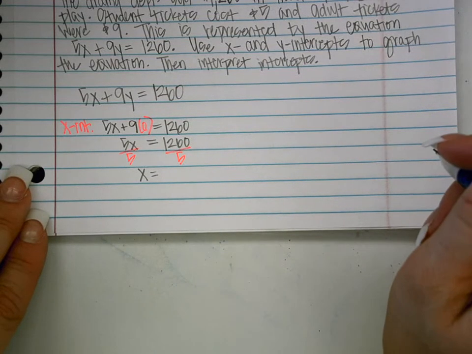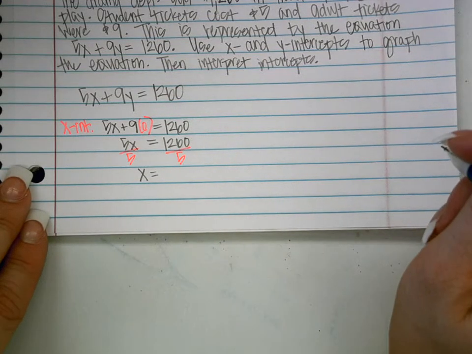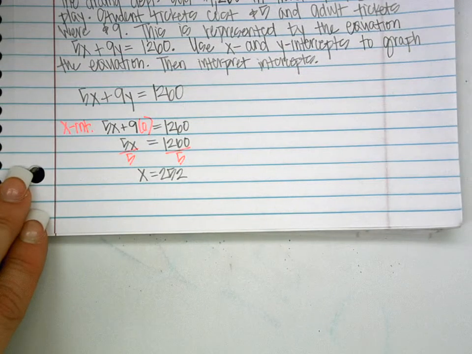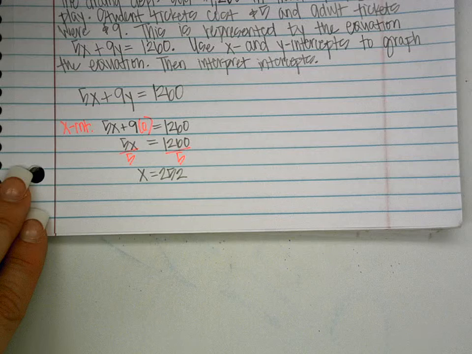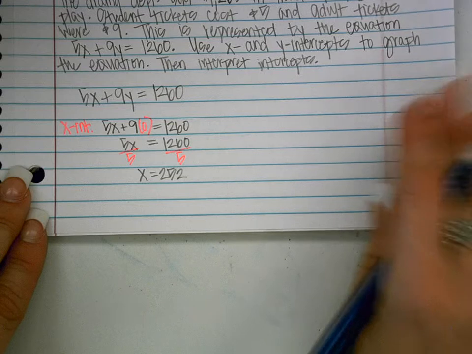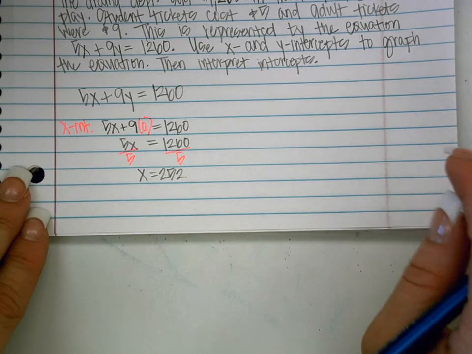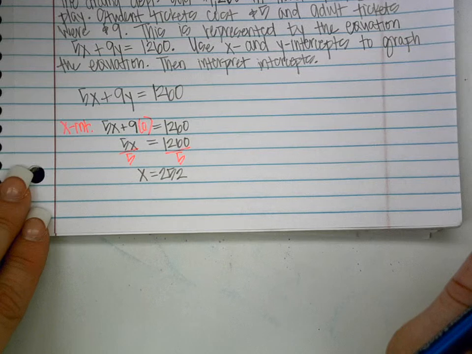What do we got? 252? Anyone disagree? So we got the same thing? You're fine. Go ahead and sit. We're in the middle of the notes. So 252. So if I was going to write that as a point, how would I write that?